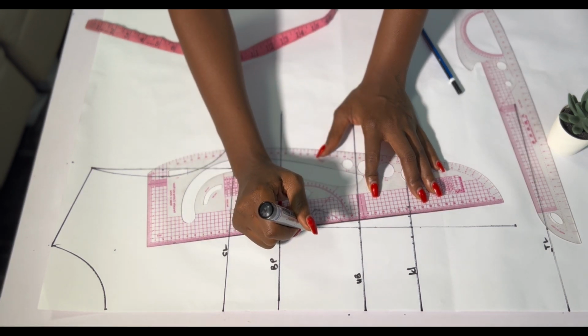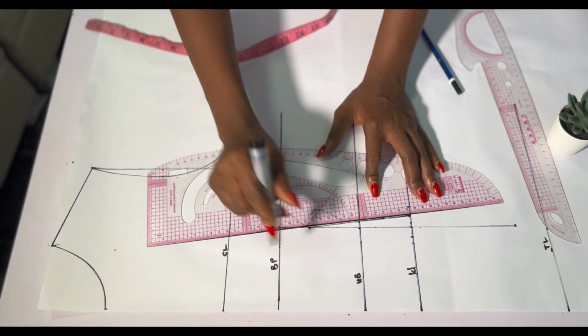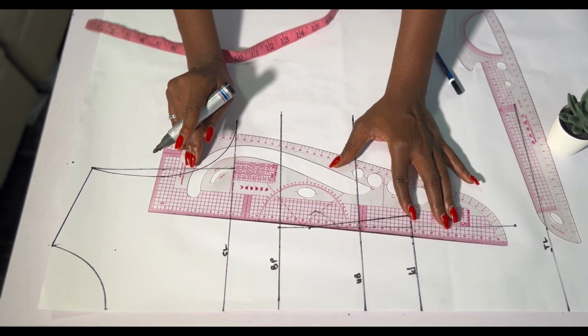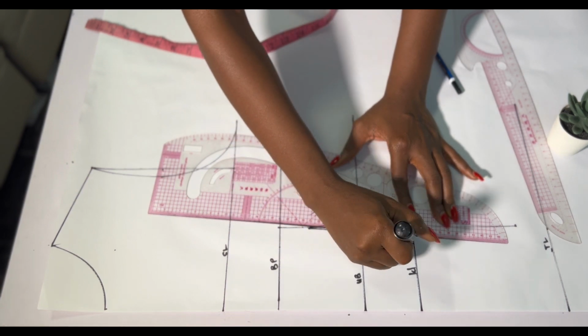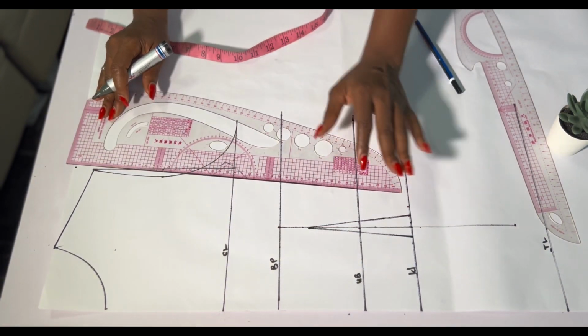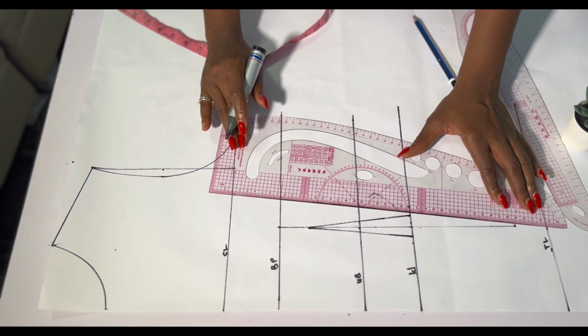If you have a plus size, it's advisable to use 0.75 for your darts. Okay, so now we've connected it back. I'll do the same for down here.